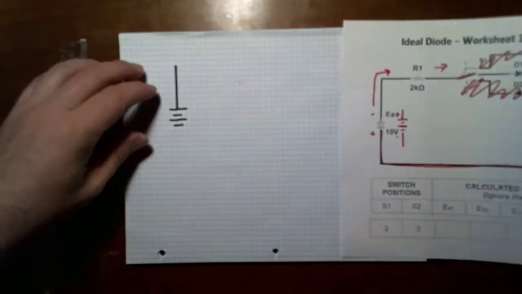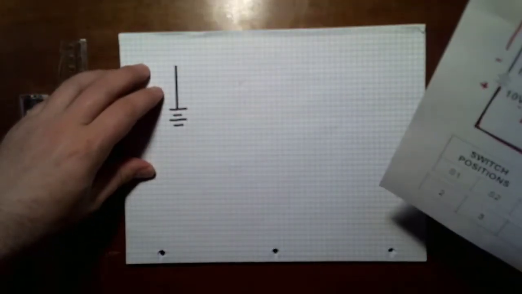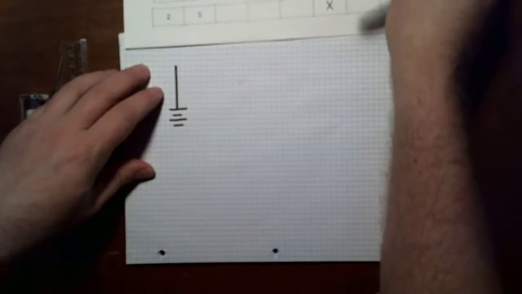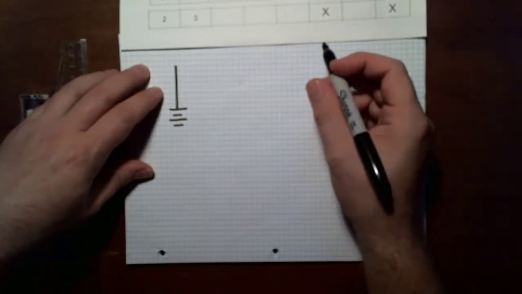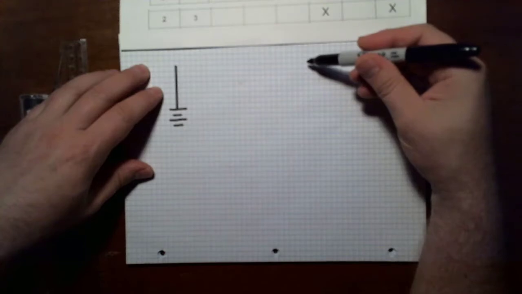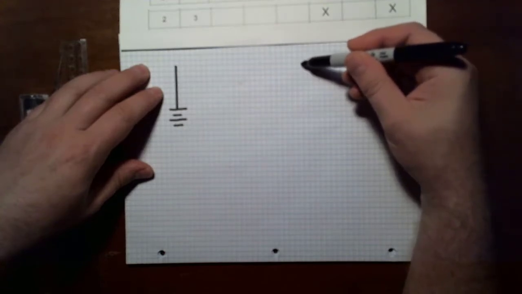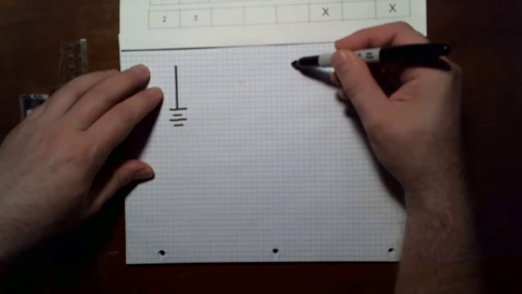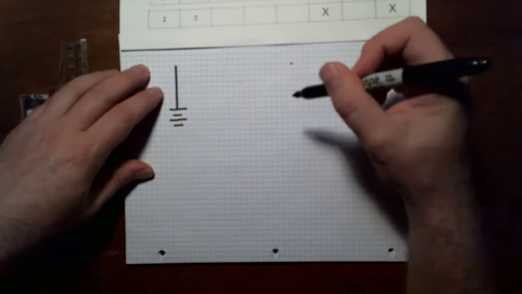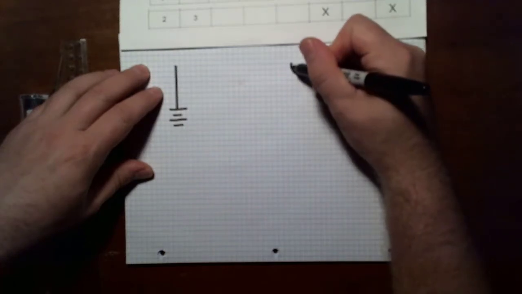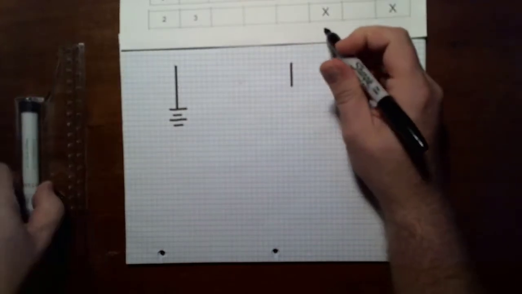Okay, so I'm going to leave plenty of room for my resistor and my diode so that I have some room to write some things on here as well. So I guess I'll probably go right about here. I'll just bring it down 3.